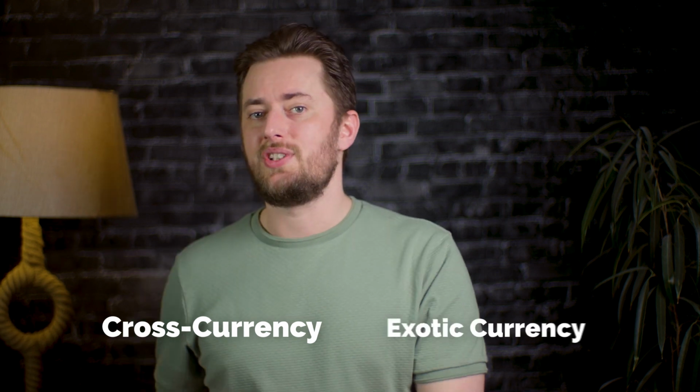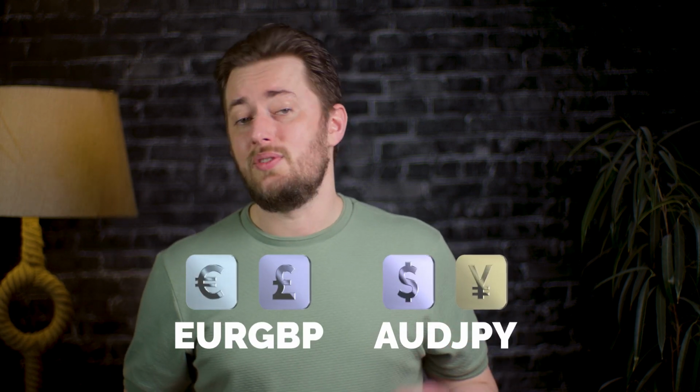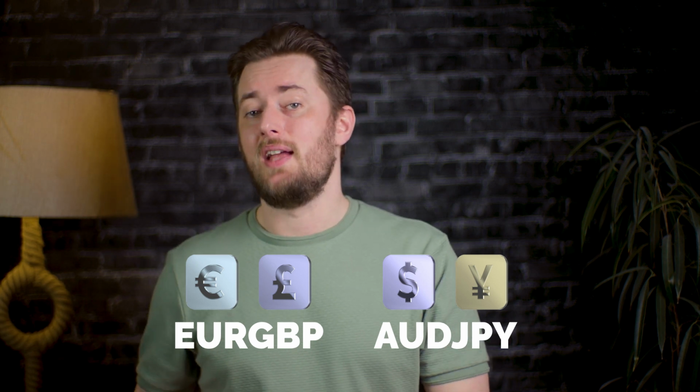Apart from the major currency pairs that we've just mentioned, there's also cross-currency and exotic currency pairs. Cross-currency or minor pairs don't include the US dollar. They involve two major currencies traded against each other. Examples include EUR-GBP and AUD-JPY. While these pairs may have slightly lower liquidity compared to major pairs, they still offer opportunities for traders seeking diversification and exposure to specific regional economies.